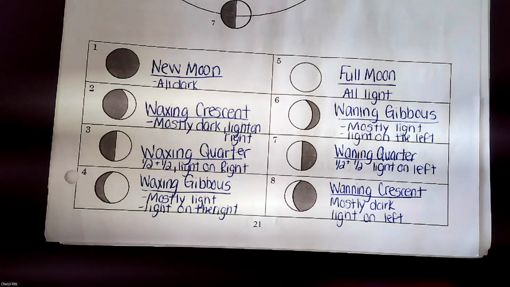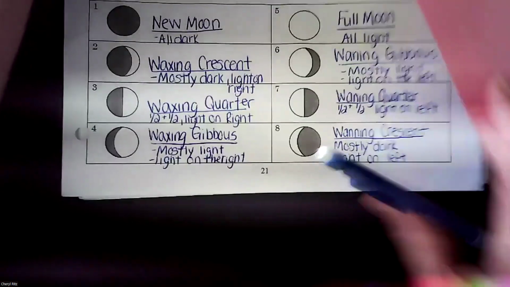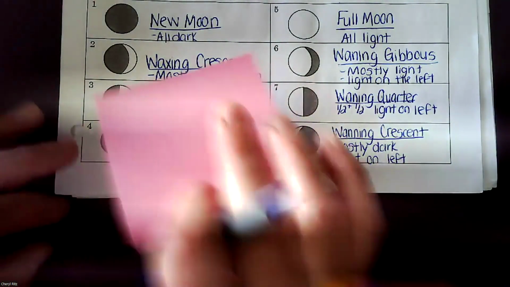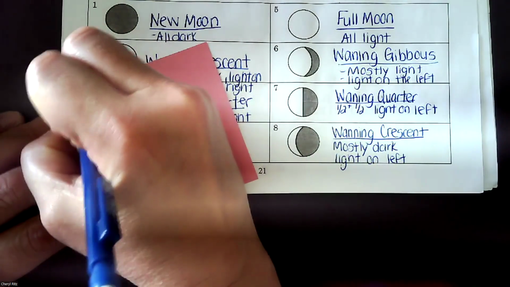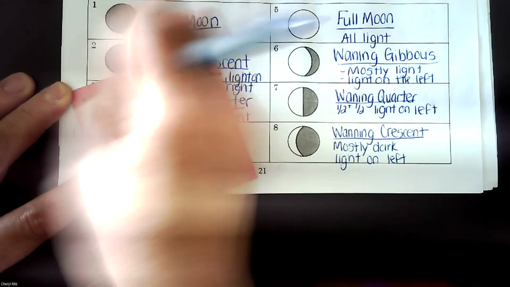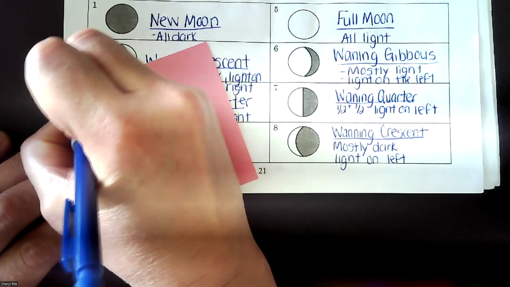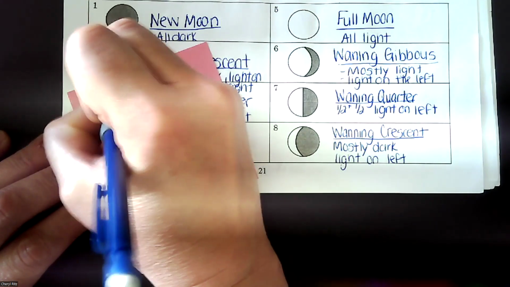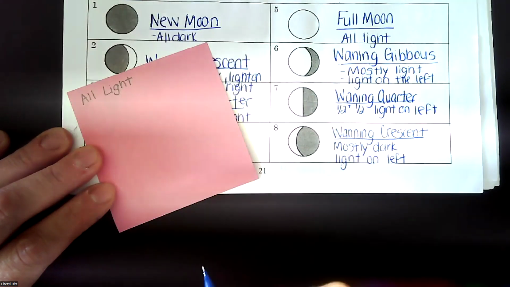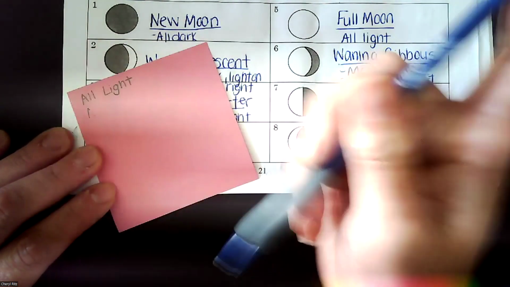So one thing, and this will be good for those of you who were even here, but maybe struggled a little bit with memorizing names. On this Post-it note, especially those of you who were here, you remember that every time we looked at a phase of the moon, I asked you a set of questions. All my questions started with: is it all light or all dark?